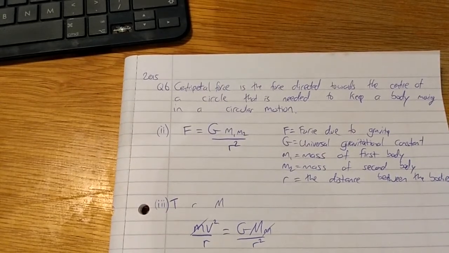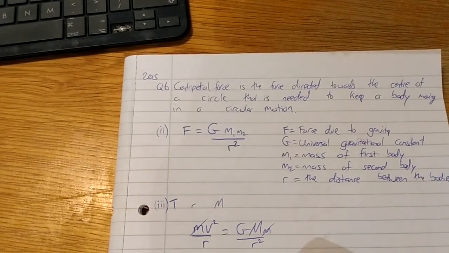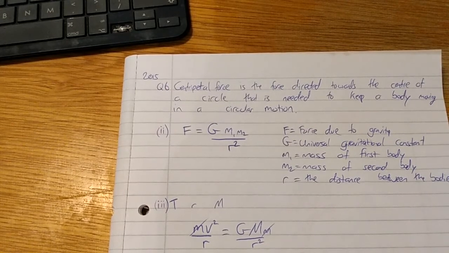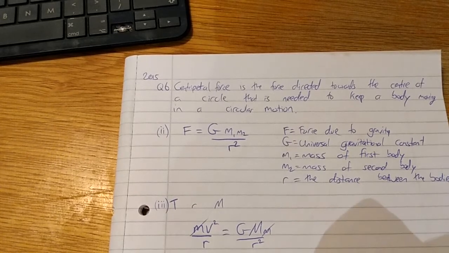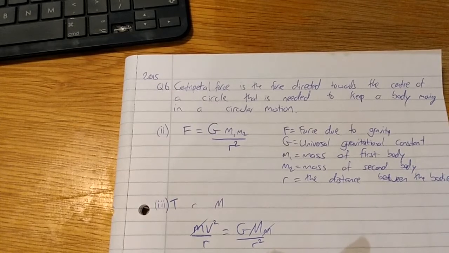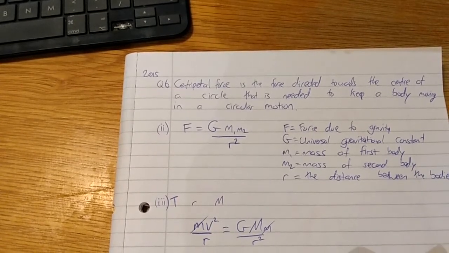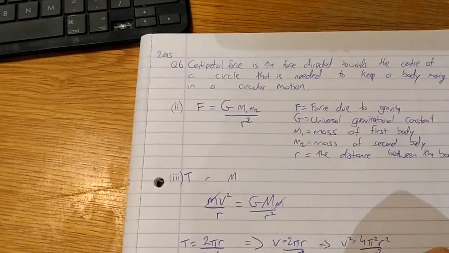Did I do something wrong here? Period, 2 pi r over speed. Distance over speed. Grand. No, I didn't. That's fine. I want to be able to link T to everything else. Okay, so that r can divide in and get rid of the squared there. I'm going to multiply both sides by t squared. Okay, so 4 pi squared r is equal to t squared GM over r squared.